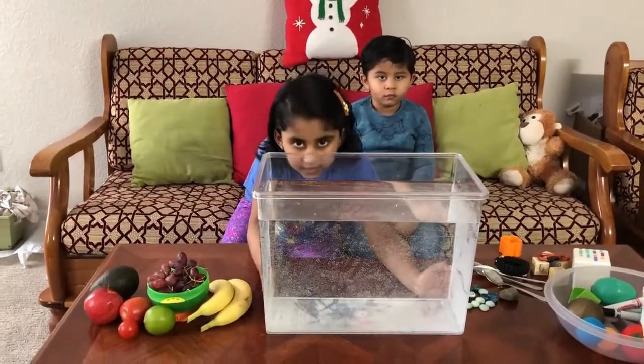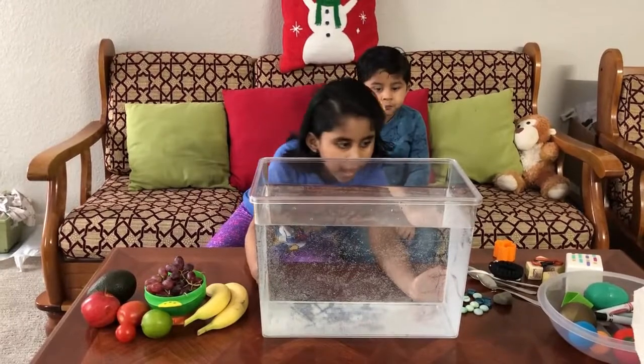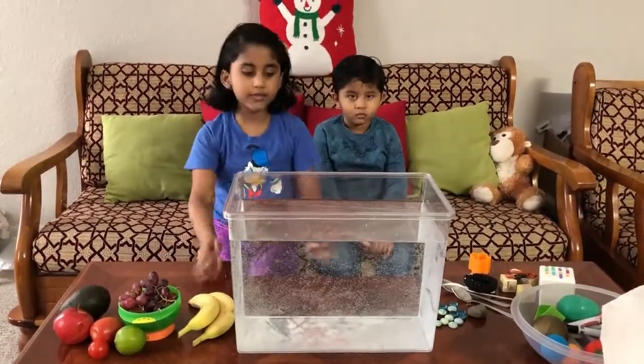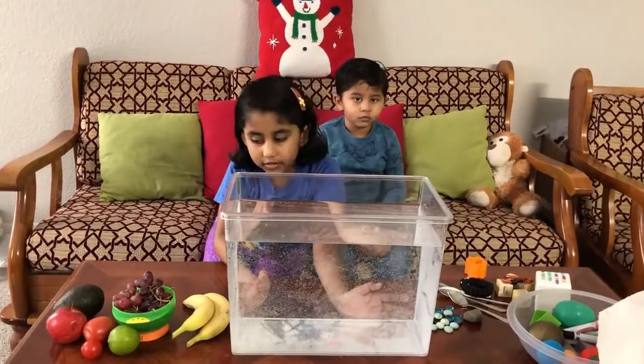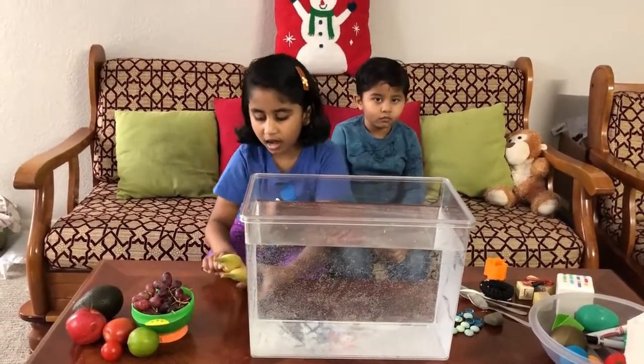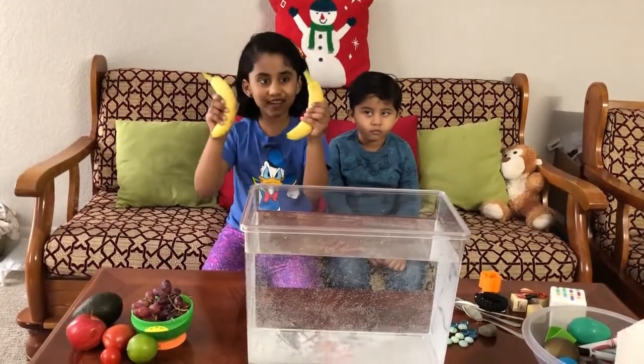So we have this small tank and we have filled this with water, okay? If you don't have this tank, you can use any bowl. And we have these bananas.